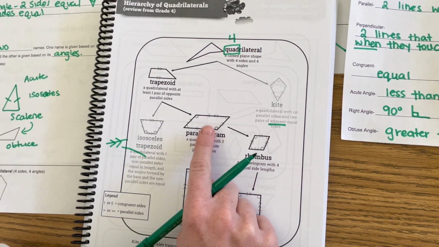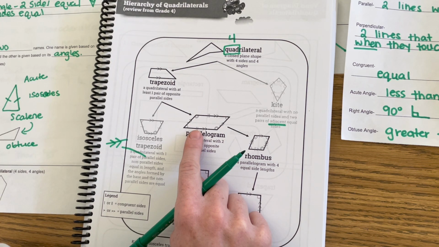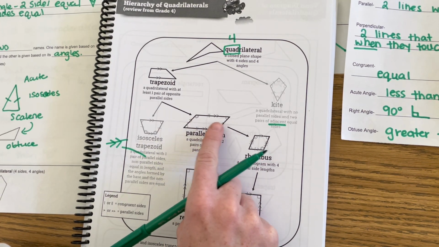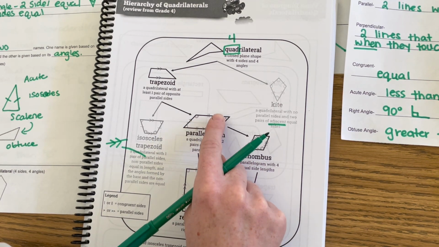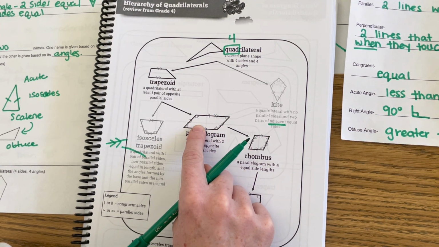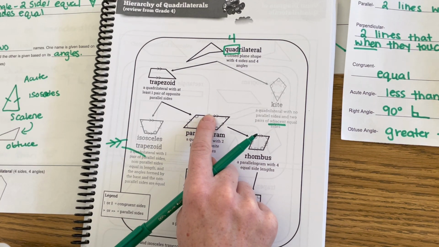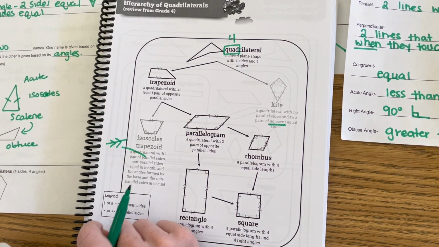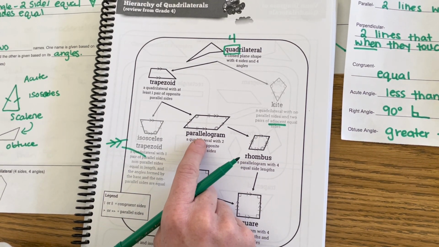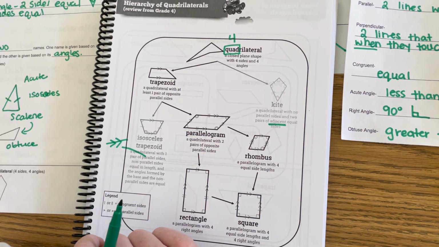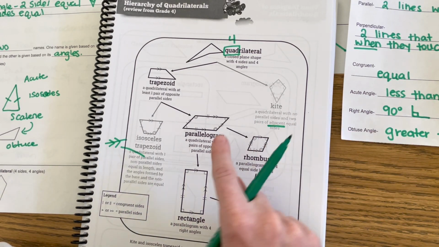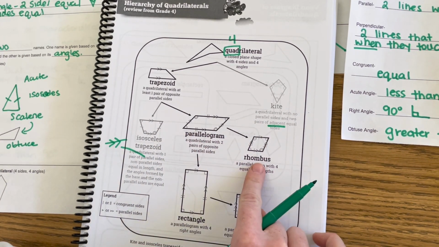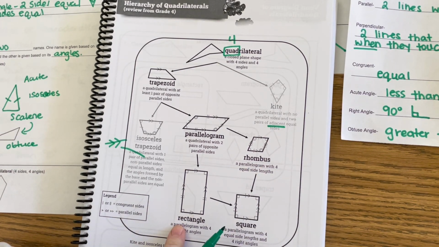Then we notice here we have two sets of parallel lines. This one and this one is parallel, and this one and this one's parallel. We also notice that this one and this one are equal length. This one and this one are equal length. That shows that it's a parallelogram if there's two sets of parallel lines. Parallelogram. Okay, a parallelogram can split. It could be a rhombus or it can be a rectangle.